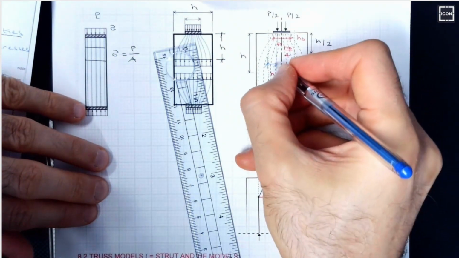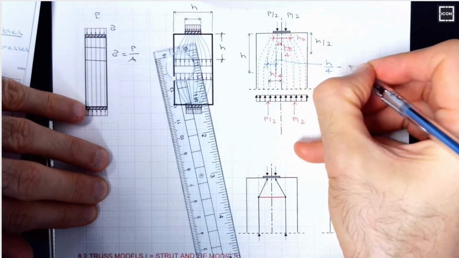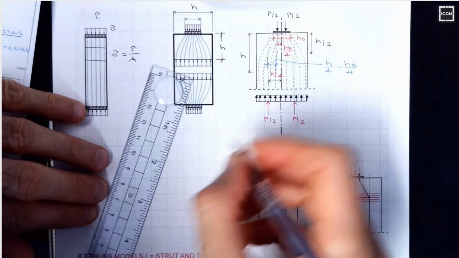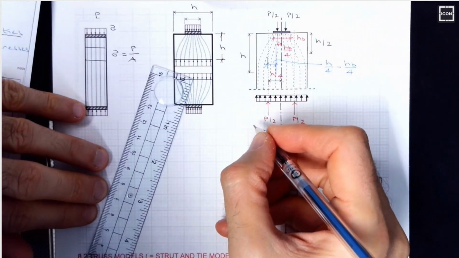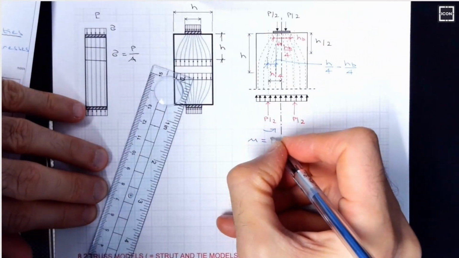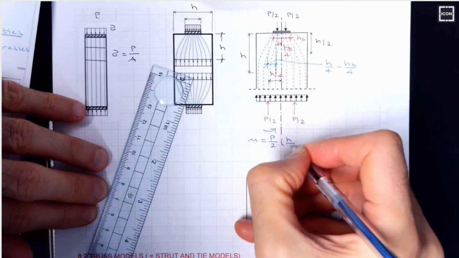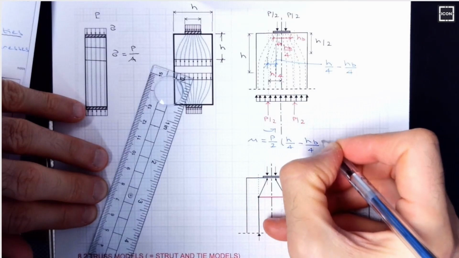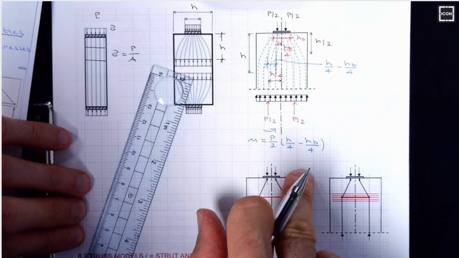So this distance is going to be h/4 minus hb/4. So the moment created based on those two forces would be, this is a couple moment, p/2 times (h/4 minus hb/4). And you can see these expressions also in the code as well.